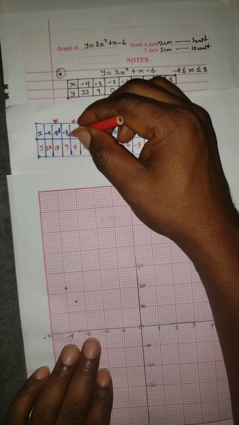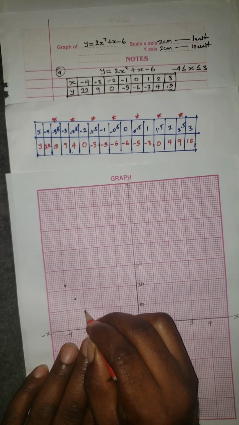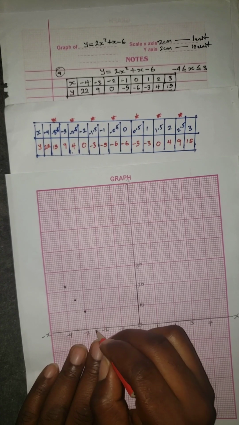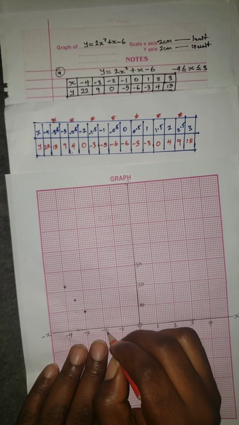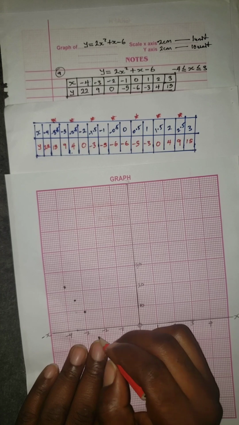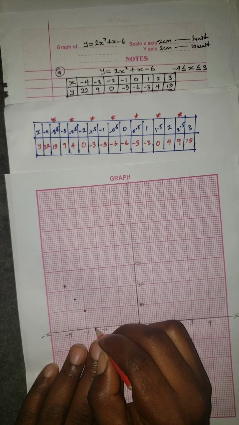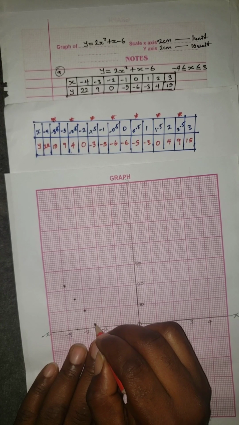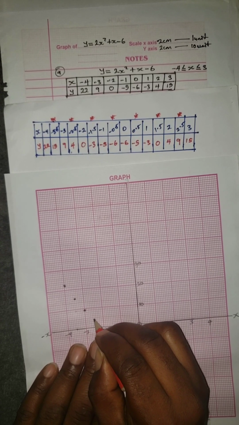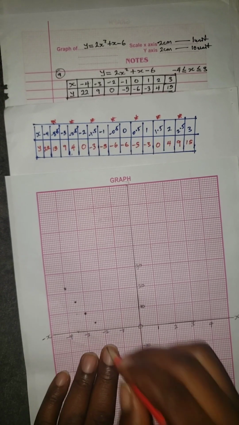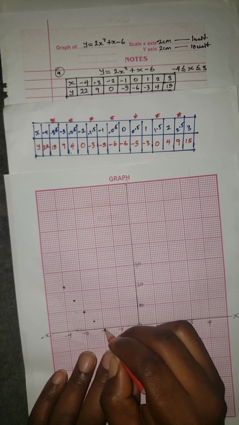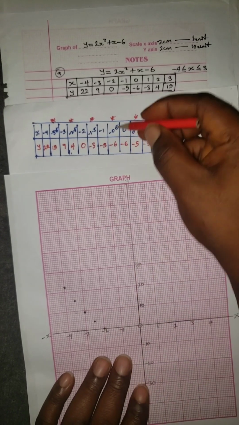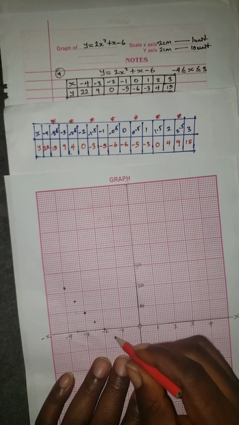Then -2.5, which is the middle between -2 and -3, will give us 4. So I have to count where 4 is: 1, 2, 3, 4. Then -2 is at 0. Then -1.5 is at -3.